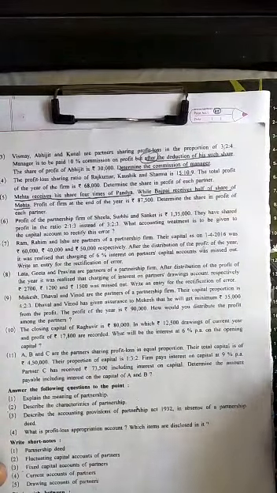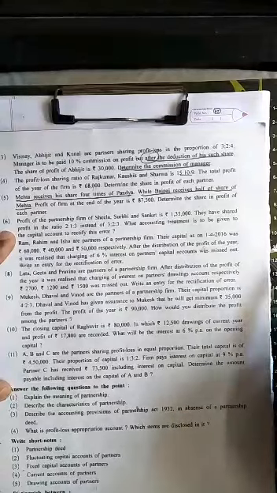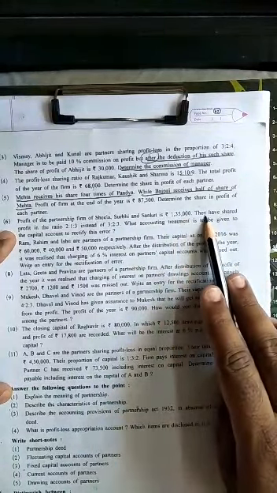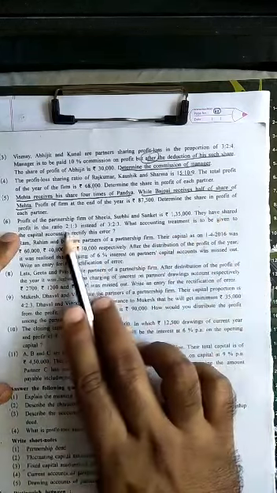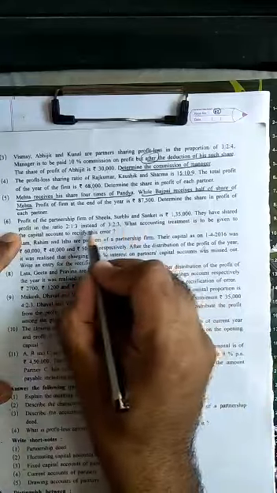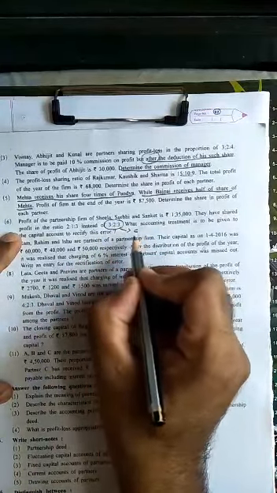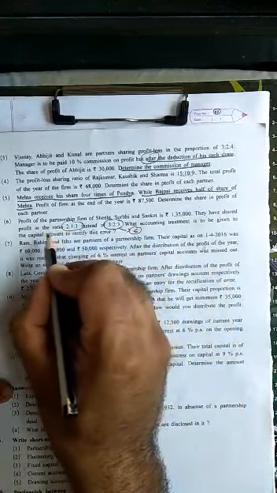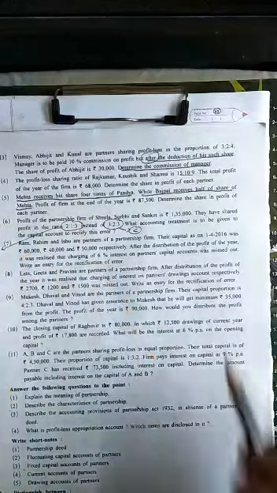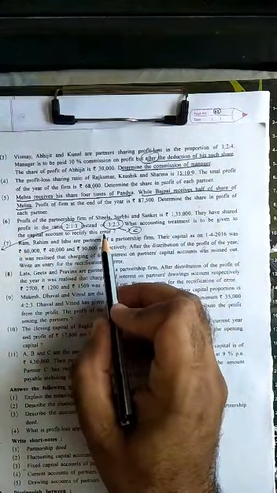Okay, continuing towards the next sum, 6th. Profit of the partnership firm of Sheila, Surbi and Sanket is 1,35,000. They have shared profits in the ratio of 2:1:3 instead of 3:2:3. Here 3:2:3 is the correct ratio, whereas it was wrongly distributed in 2:1:3. That was the wrong ratio, so now we need to rectify it. What would be the accounting treatment to rectify capital for this error?